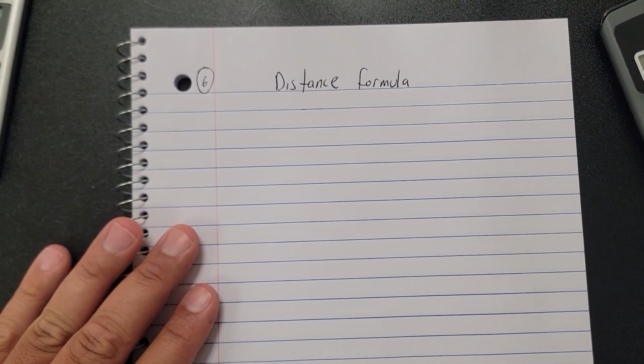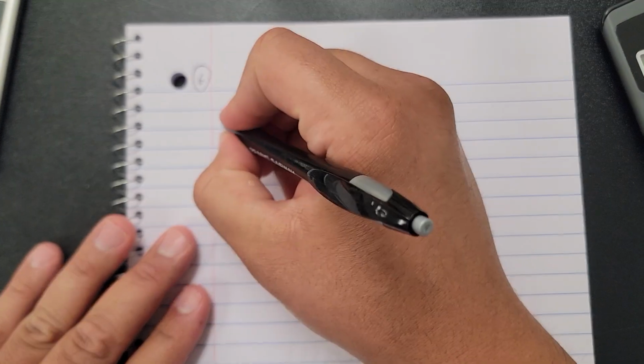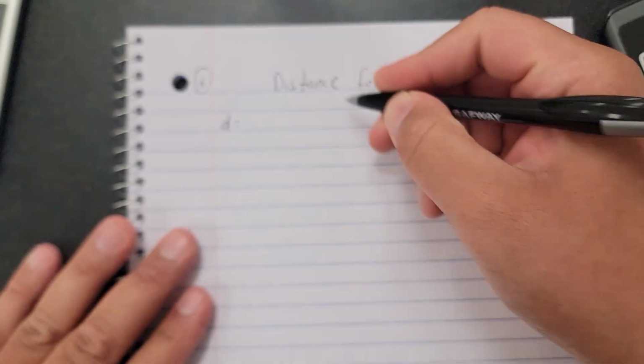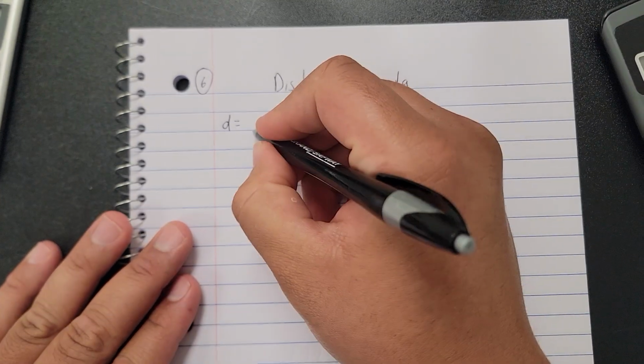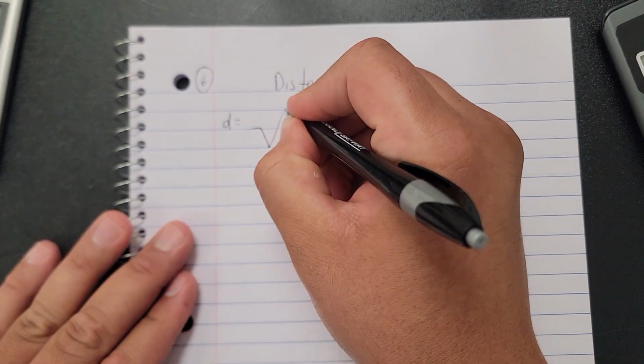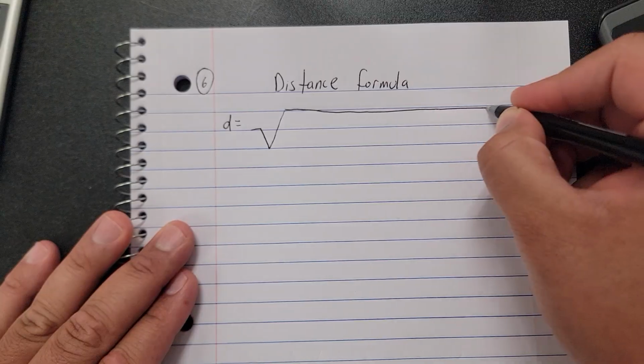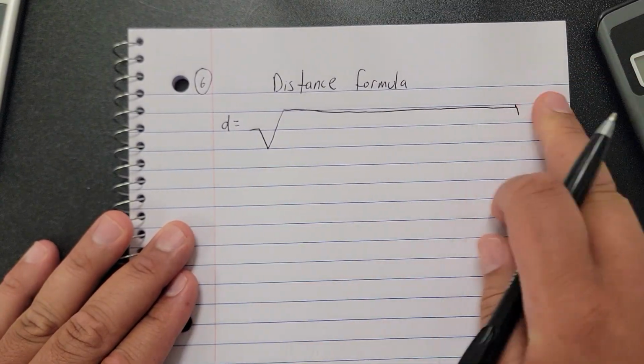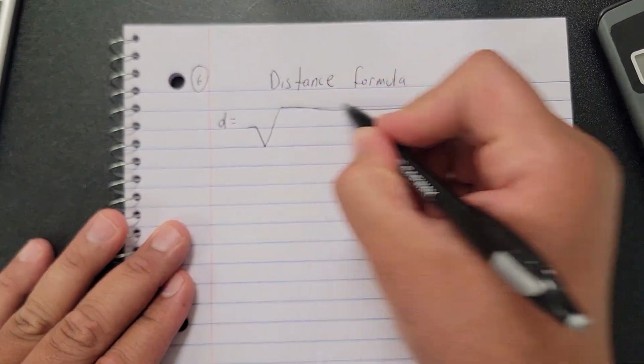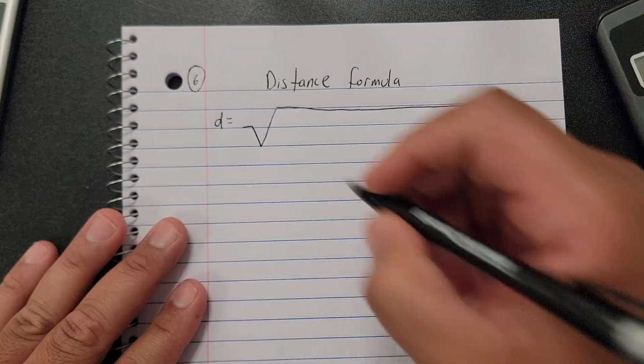All right, page 6, we have the distance formula. So now go ahead and just write down, skip a line. Now we're gonna make a big distance formula. So you need to make a big square root symbol all the way, almost to the end. So do a little line, like a little check mark, all the way to the end.